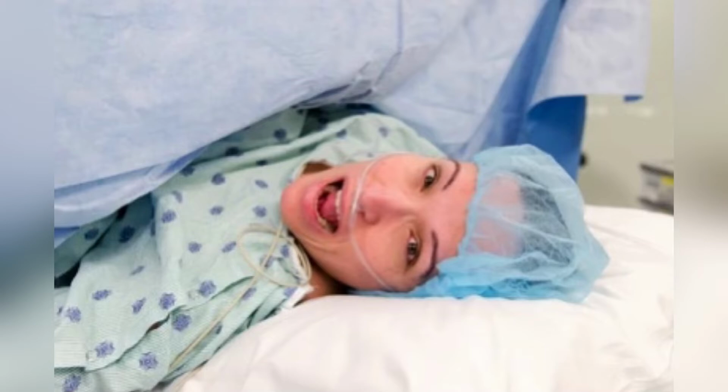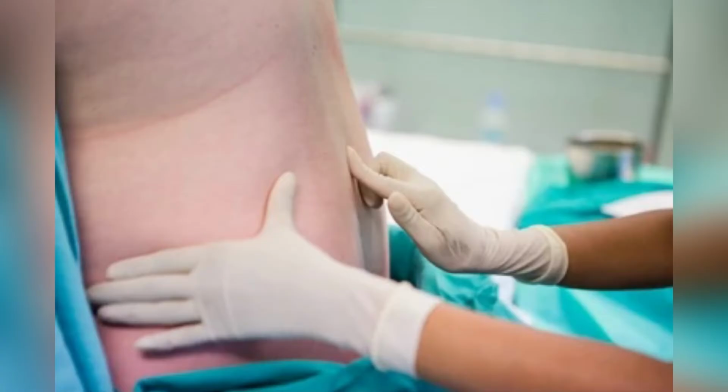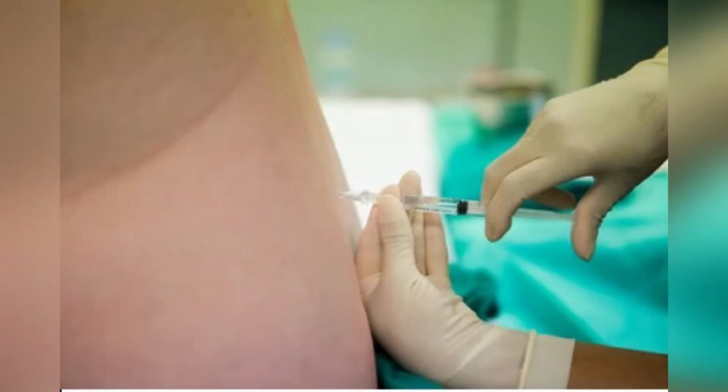Preparation and anesthesia. Prior to the surgery, you will receive your anesthesia, which is usually a regional pain block such as an epidural or spinal block. Regional anesthesia allows you to feel no pain during the surgery while also remaining awake to witness the birth of your child. In some cases of emergency, general anesthesia is used, which means you will be asleep.